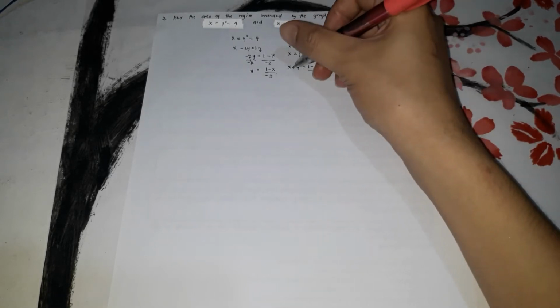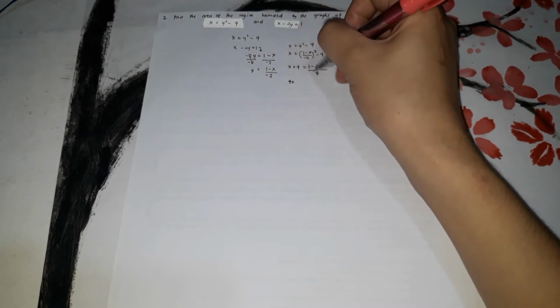After that, we're going to substitute na dito sa first. So x is equal to y squared minus 4. x is equal to the quantity 1 minus x over negative 2, squared, minus 4. Ilipat natin si negative 4, magiging positive 4 is equal to 1 minus x squared is 1 minus 2x plus x squared over positive 4. So cross multiply 4x. 4 times 4, 16 is equal to 1 minus 2x plus x squared.